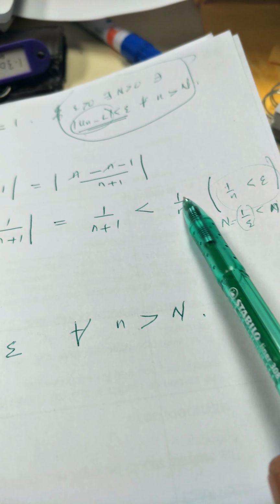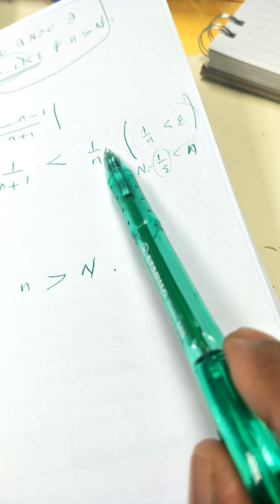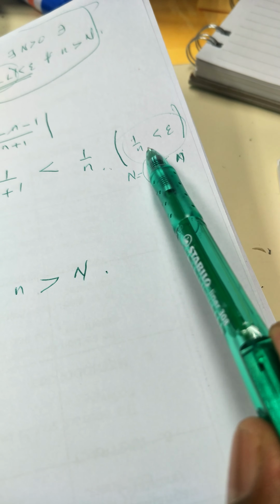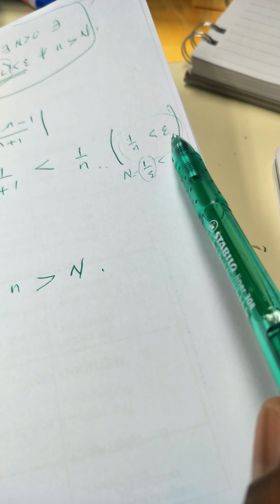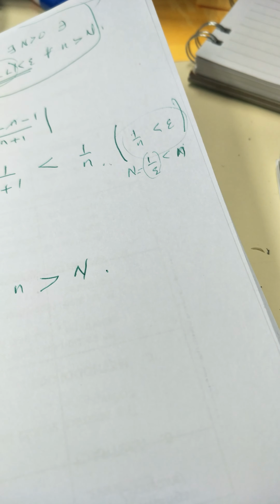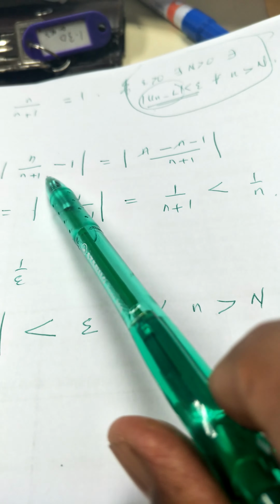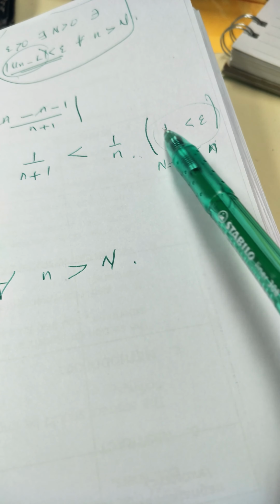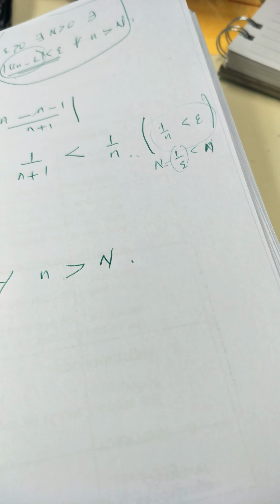Now if we can show that 1 over n is less than epsilon, then we're done, because the purpose is to show |u_n minus L| is less than epsilon.